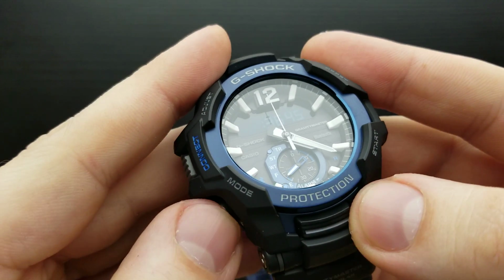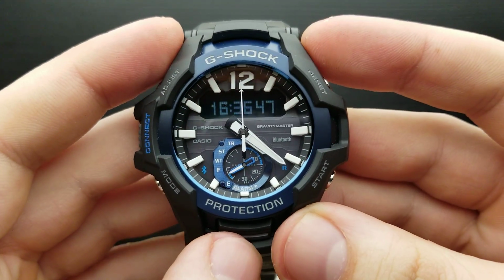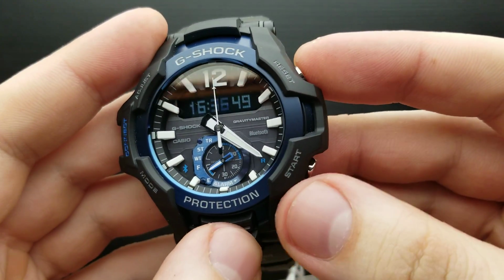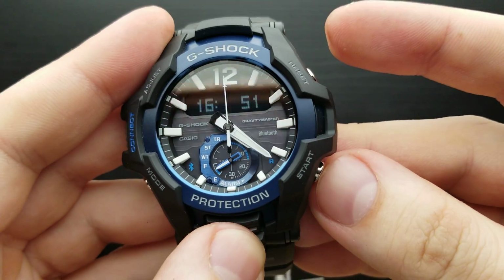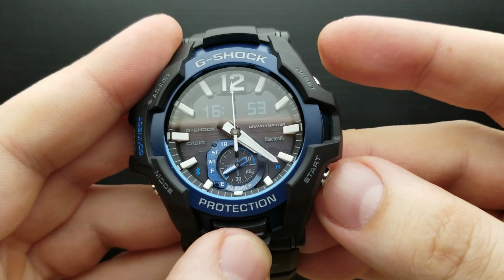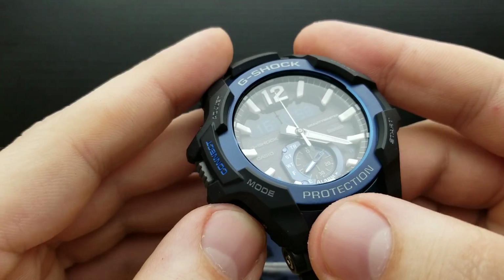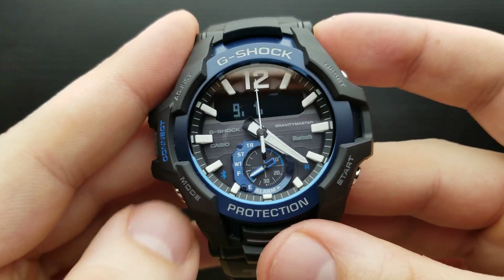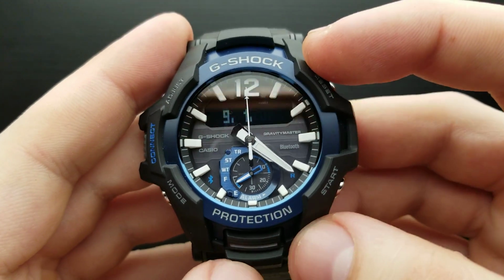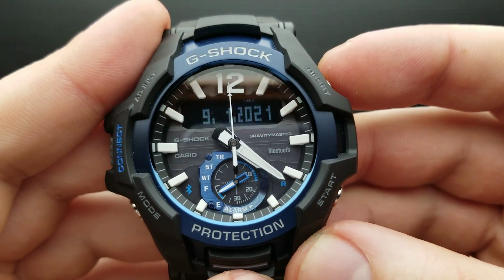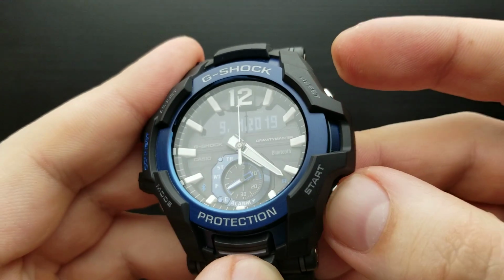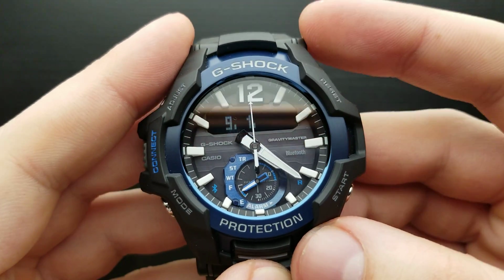Next press of the mode button gets us to setting the minutes value. To increase or decrease the minutes value, press the reset or start button. Next press of the mode button gets us to setting the year value. So currently it's 2021 and it's showing the correct year. Pressing the reset or start button, I can shuffle between the values of year.